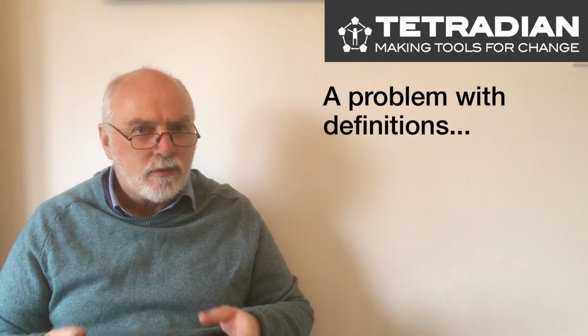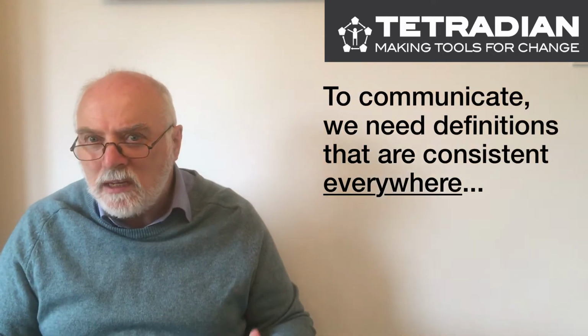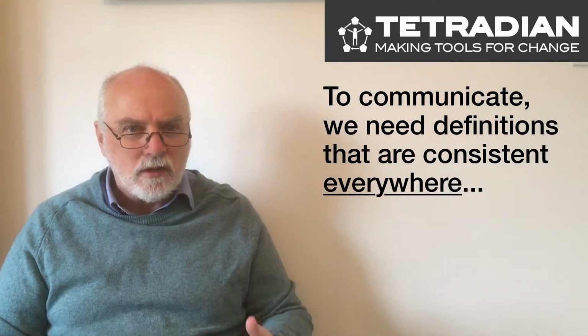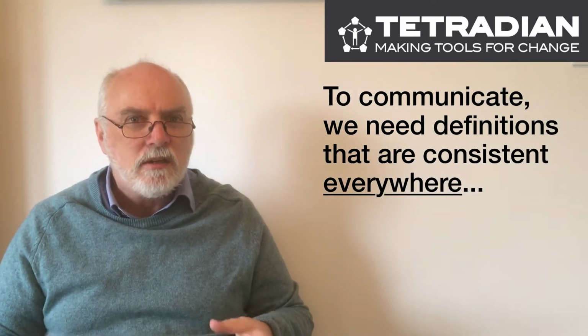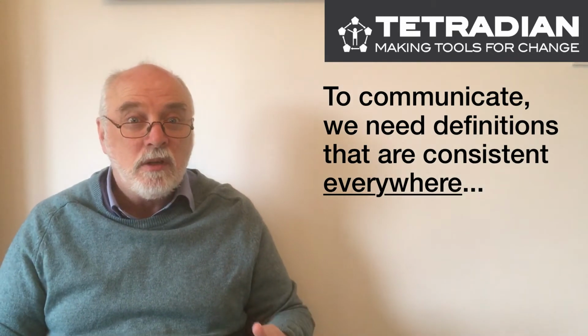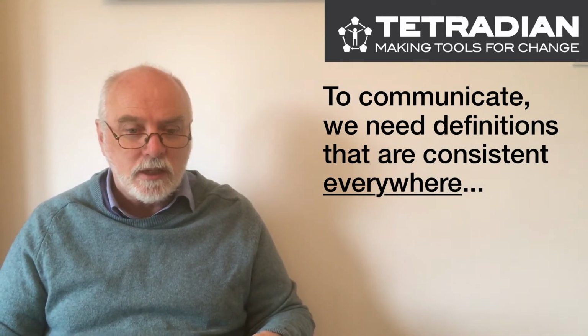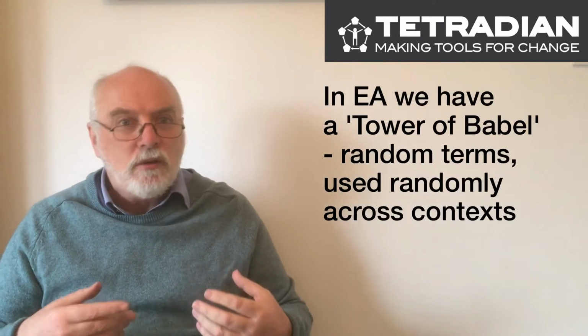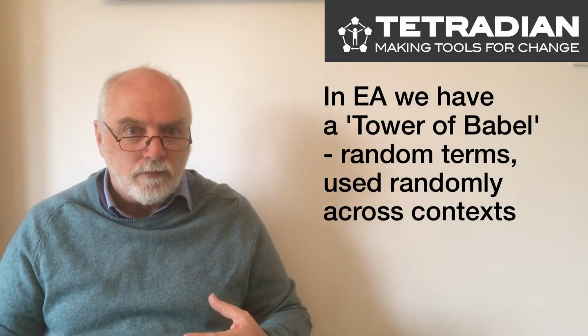One of the themes I come across a lot is a problem around definitions. People, particularly even in enterprise architecture, still struggle with the idea that definitions need to be consistent everywhere. Otherwise, we don't get communication. We lose clarity. We've got a real Tower of Babel problem here.